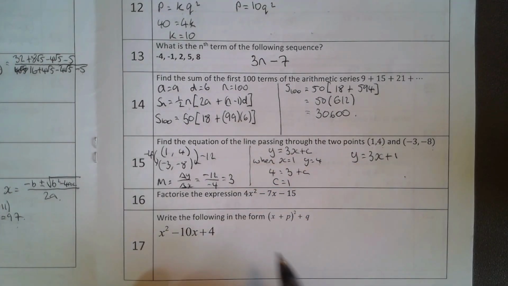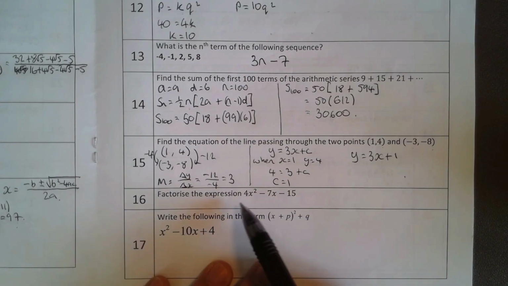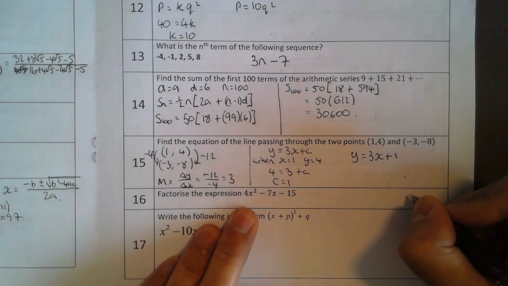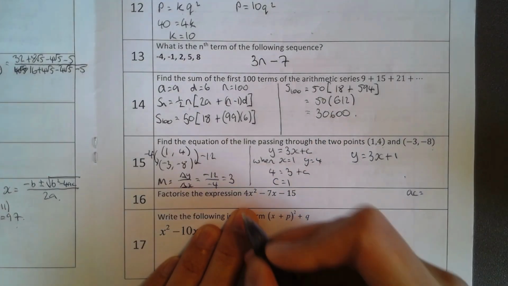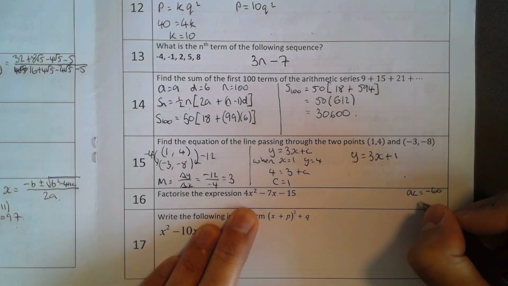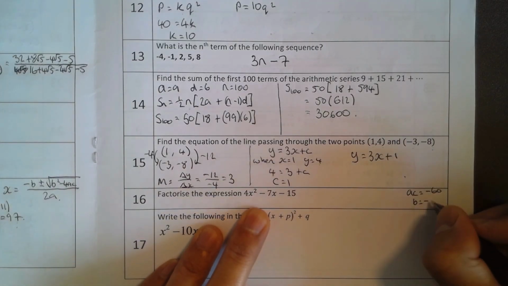Okay, question 16, I've got 4x squared, take away 7x, take away 15. I'm looking to factorise it because I've got a coefficient of the x squared of 4. I know that I'm going to use my AC method, so I'm first of all going to write down that AC is equal to 4 times negative 15, which is negative 60. And I also know that B is going to be negative 7.